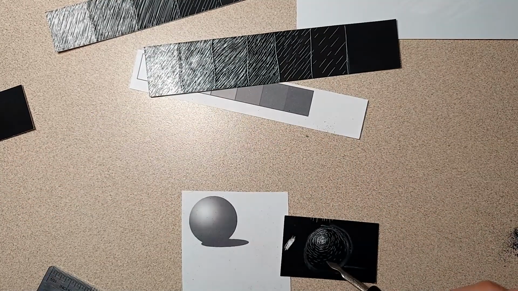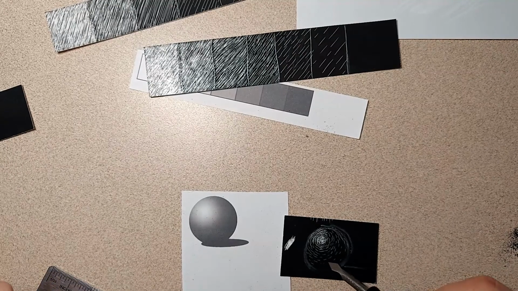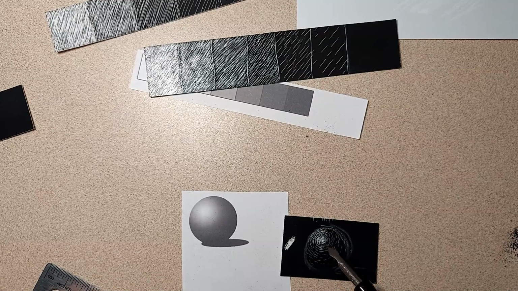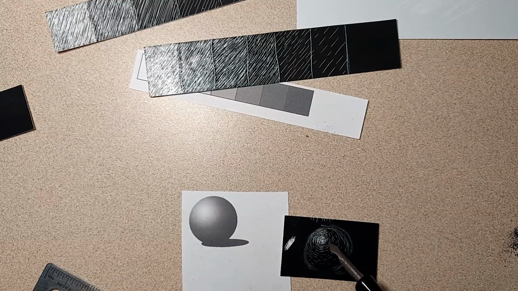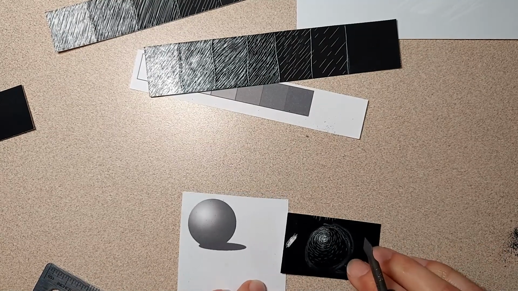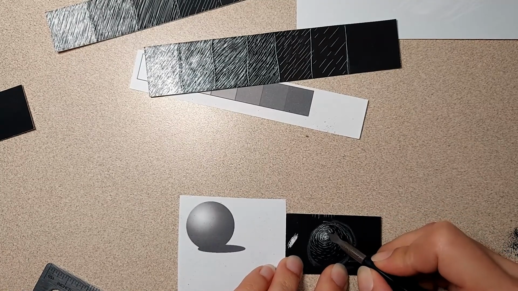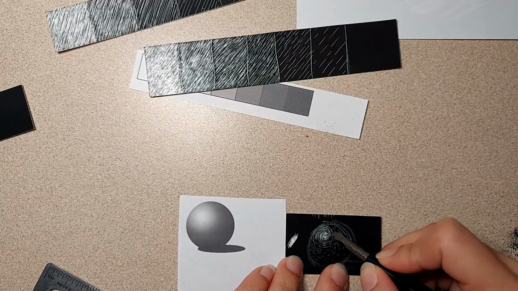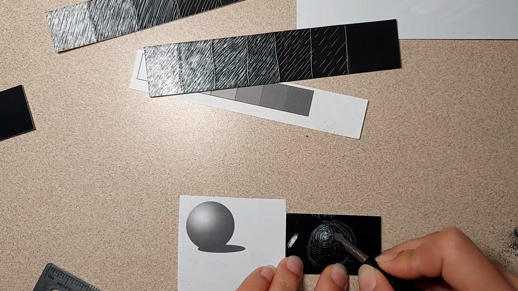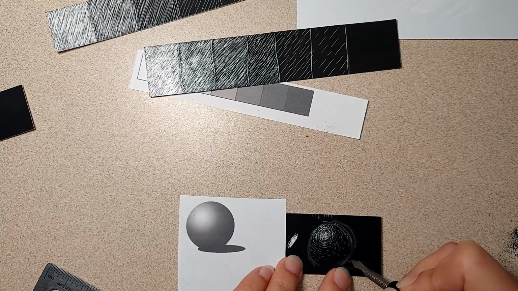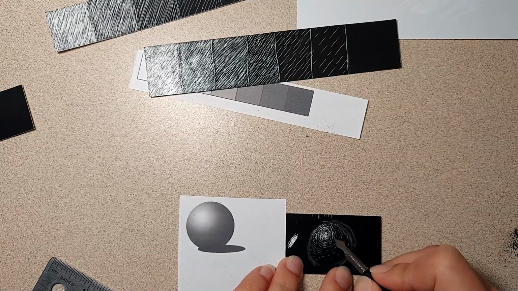Okay, so notice how slow I worked, especially down in these areas where I'm still gradually building up the value to go from light to dark here. Now I can go back and create just a little bit lighter value here and make it gradual and blend it more into the darkest value.